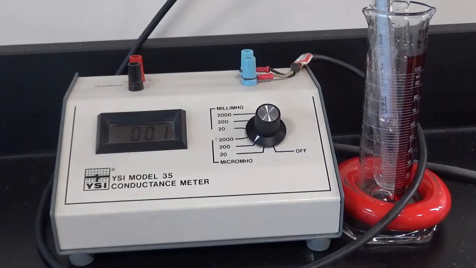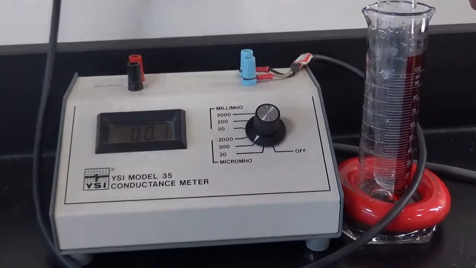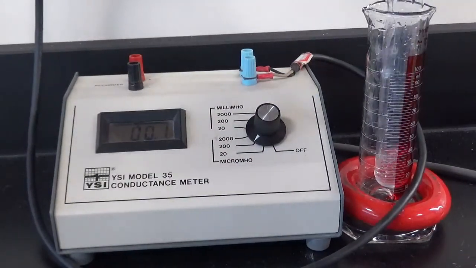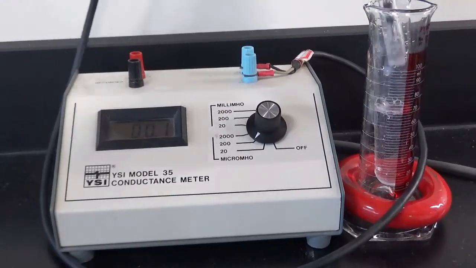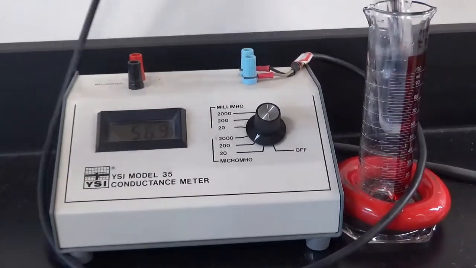All right, so solution 4 is next. Pour a little in, rinse it, pour it out.